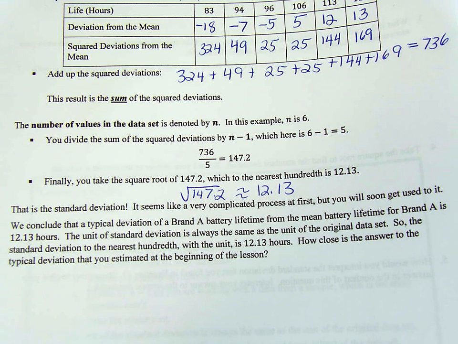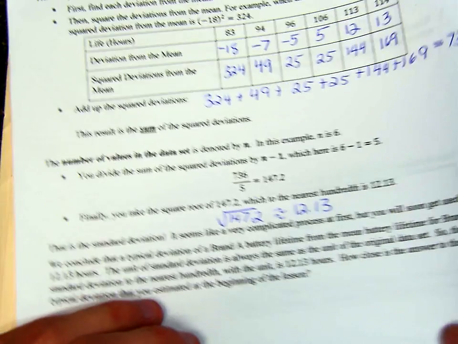It seems like a very complicated process at first, but you'll soon get used to it. So we conclude that a typical deviation of brand A battery lifetime from the mean battery lifetime for brand A is about 12.13 hours. The unit for standard deviation is the same as the unit of the original data, so the standard deviation with the unit will be 12.13 hours.